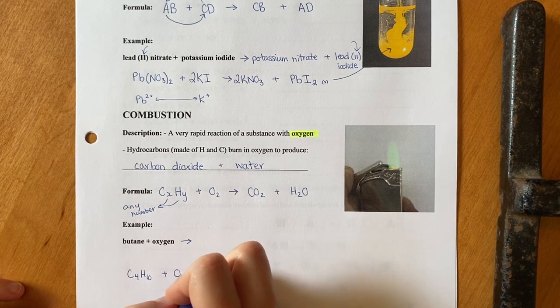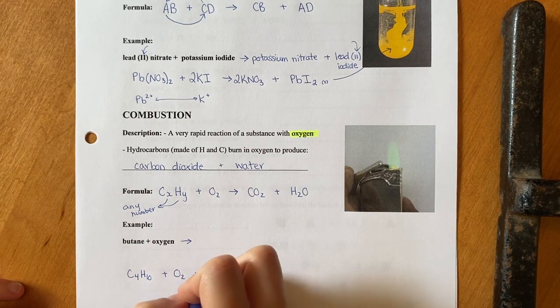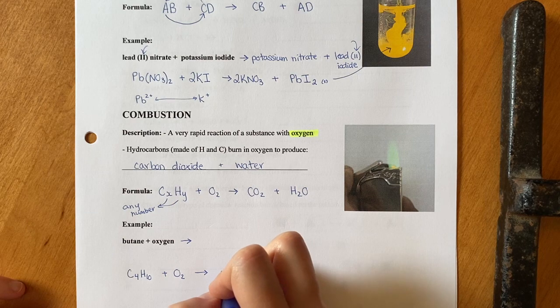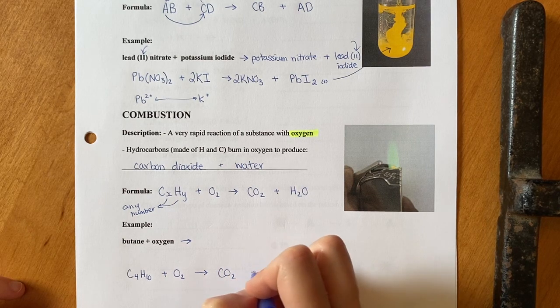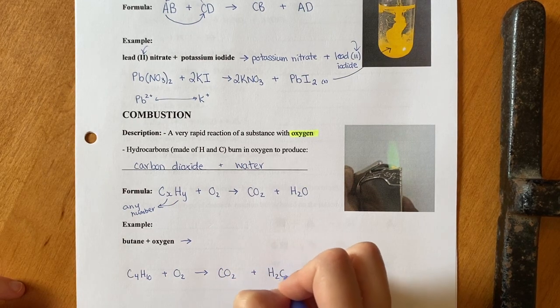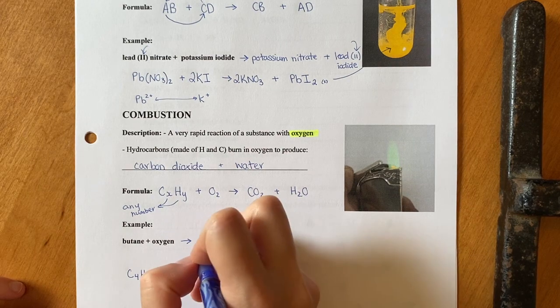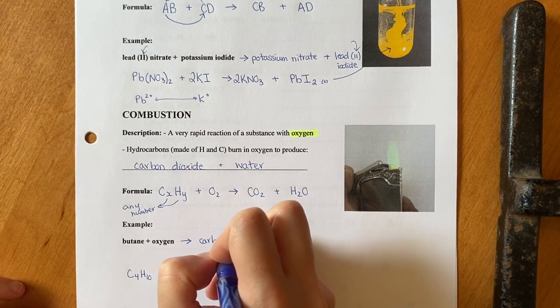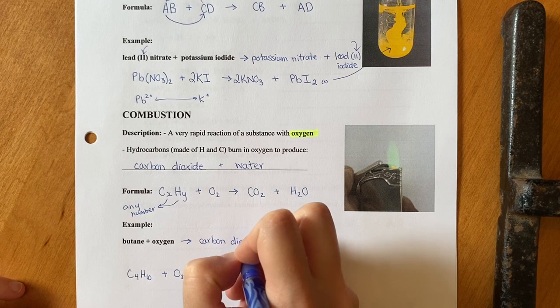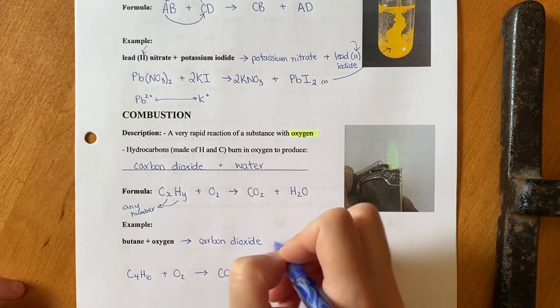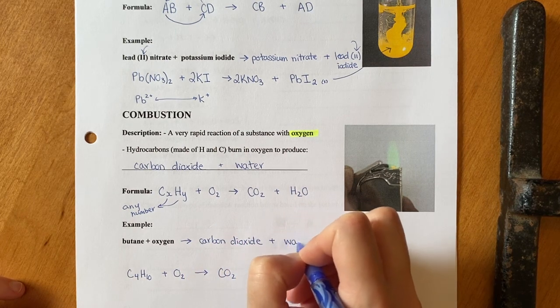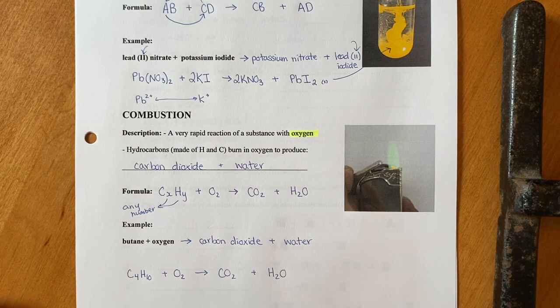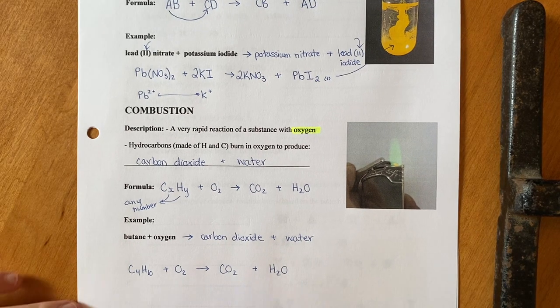So plus oxygen, so O2. We're going to form carbon dioxide and water, so CO2 and H2O. Finish the word equation as well, carbon dioxide plus water. And now we need to balance it. So this one's a bit of a tricky one to balance.